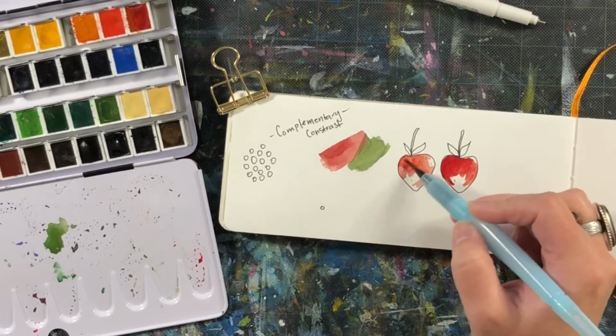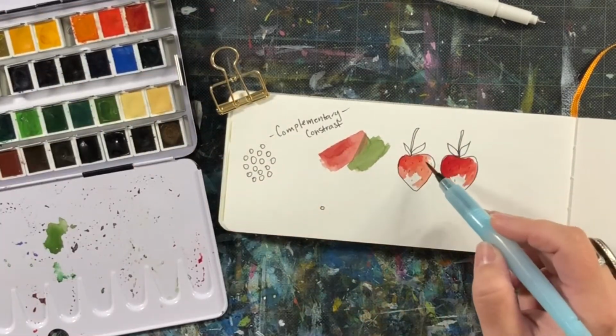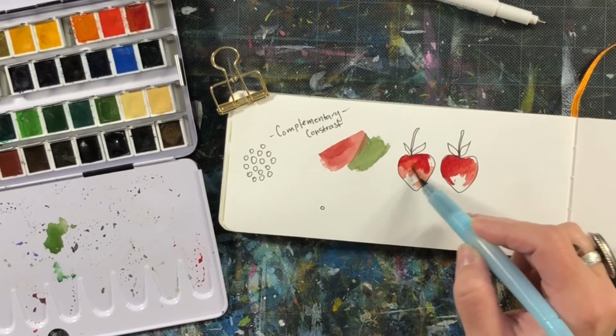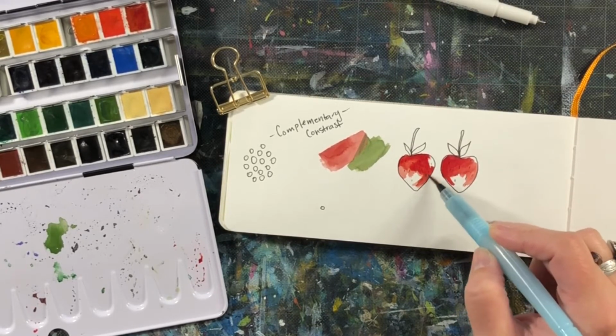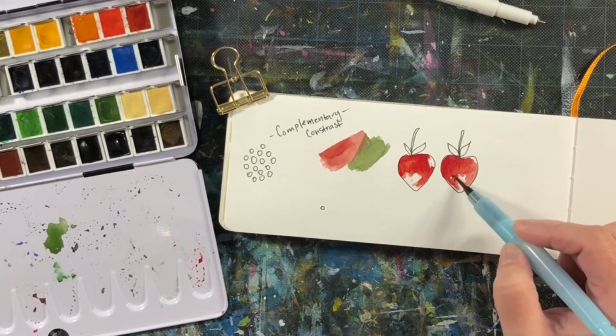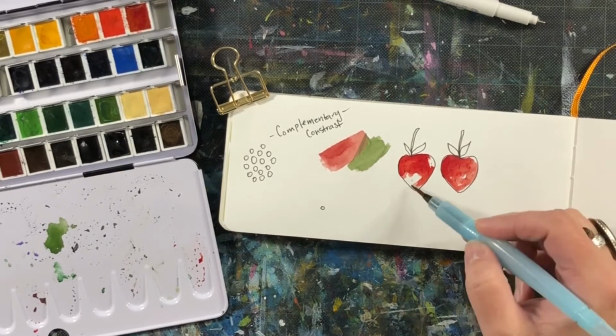Let's see how much redder the strawberry is. Do a little bit of a color glaze, a second layer over this one. Really push that red. So we have our strawberry here represented.